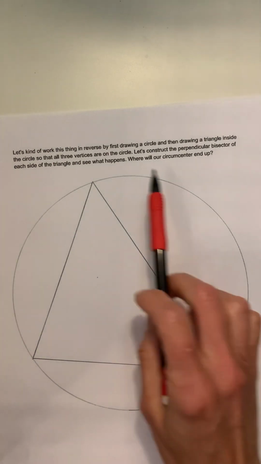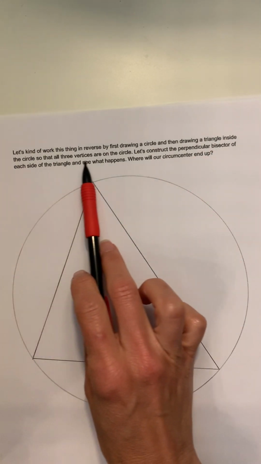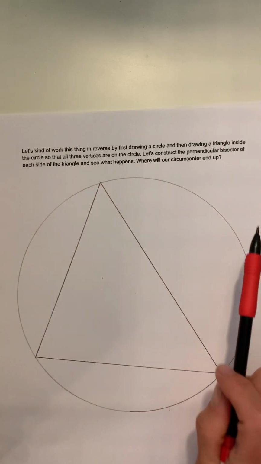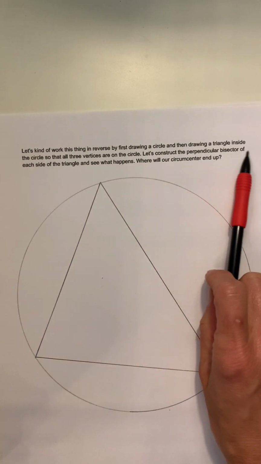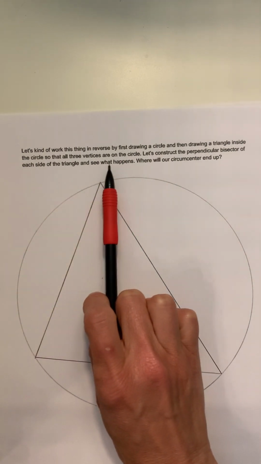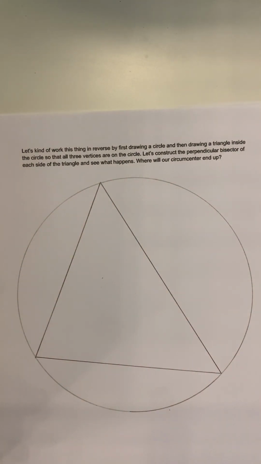Okay, I've drawn my triangle inside of my circle so that all 3 vertices are on the circle. Now we're going to construct perpendicular bisectors of each side of the triangle and see what happens.